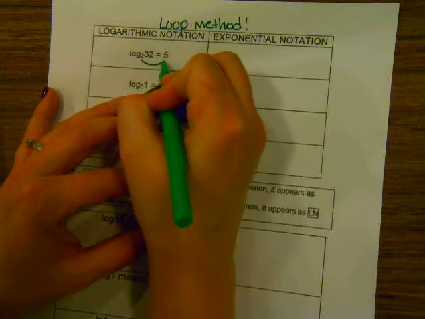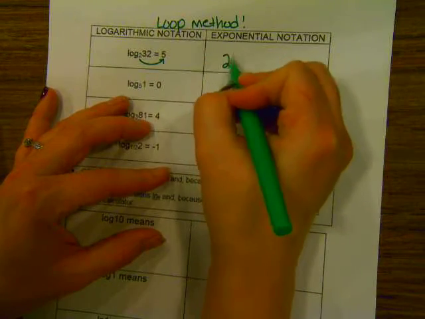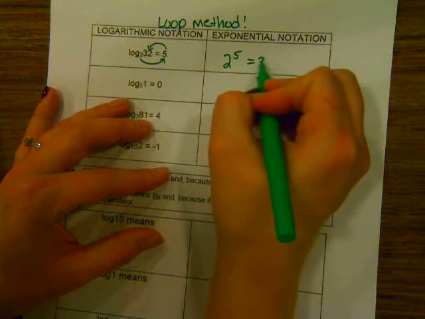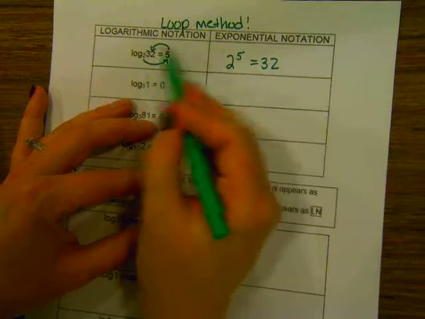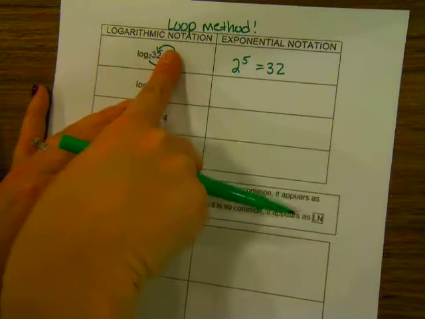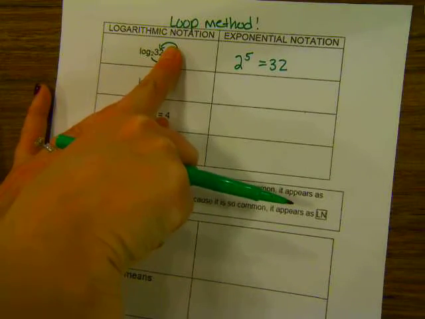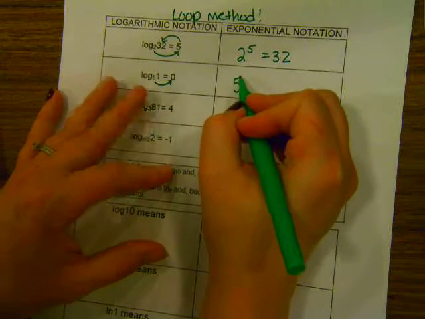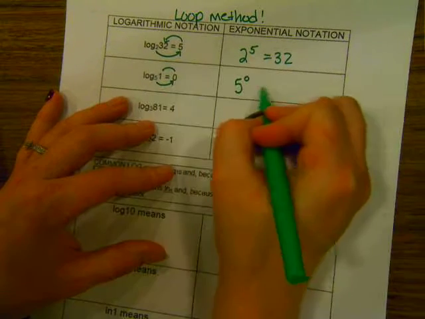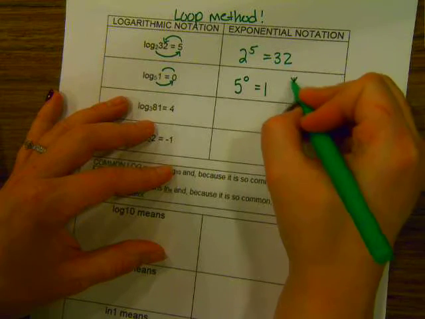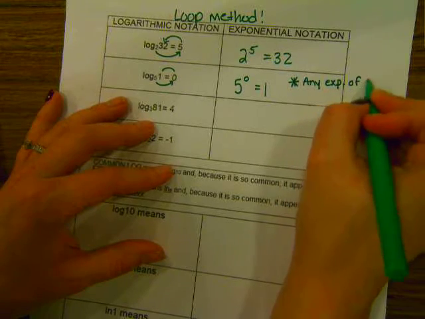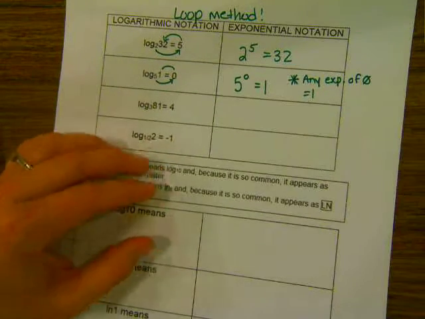So 2 to the 5th power, see that's how it's written, in exponential form, will equal 32, which again, you're not solving here because I'm telling you it equals it. If I had put this just that, you would have to give me the number 5. Here, same thing, rewrite it to exponential. 5, base 5 to the 0 power equals 1. Remember, this is a true statement. Any exponent of 0 will equal 1. Every time, any exponent of 0 will equal 1.